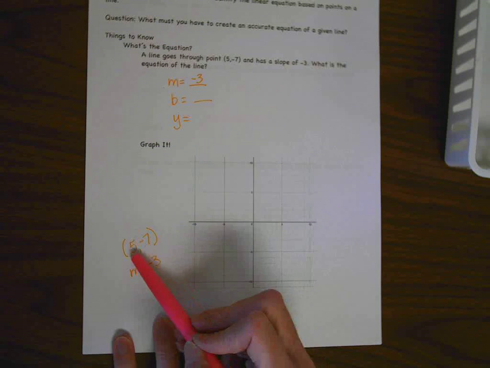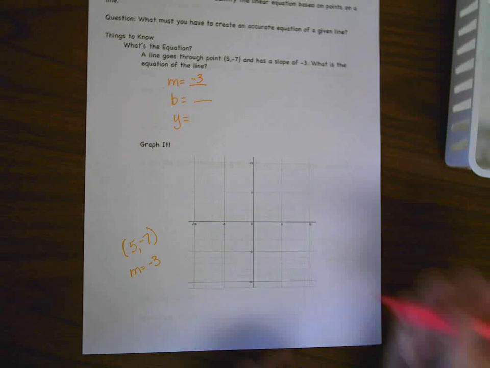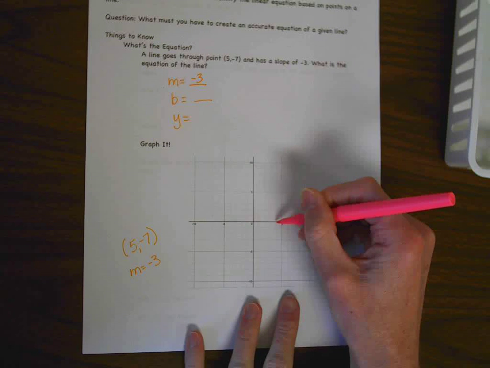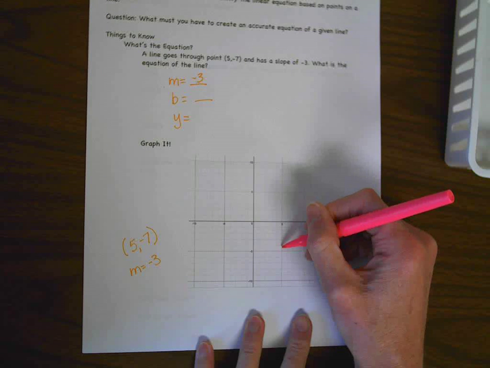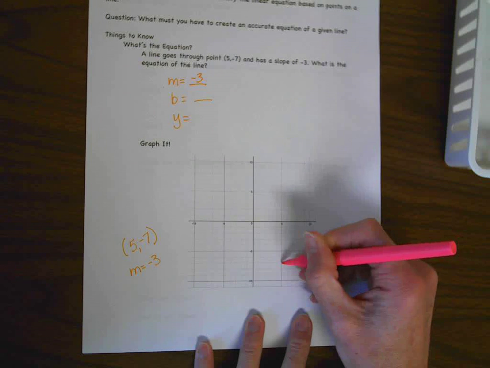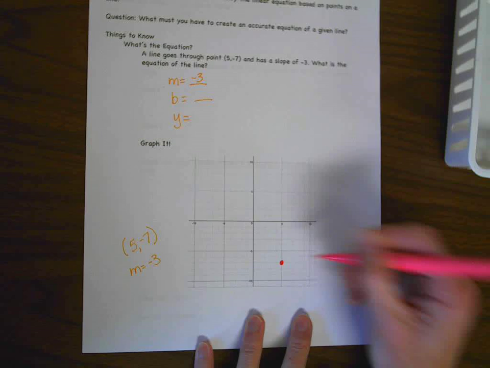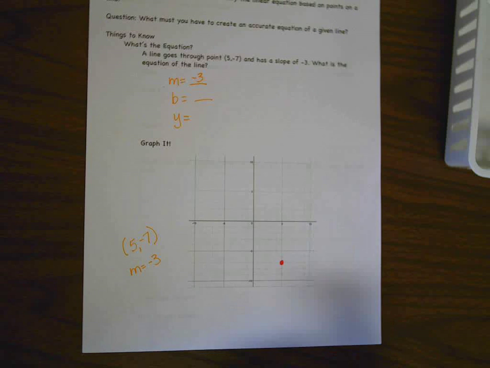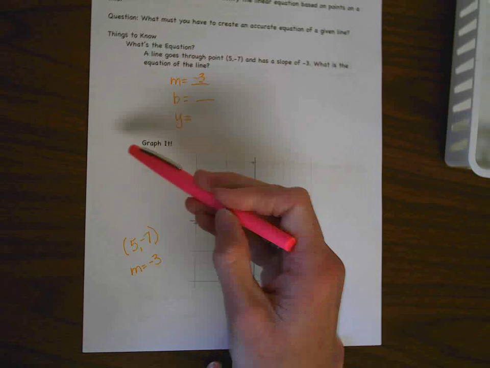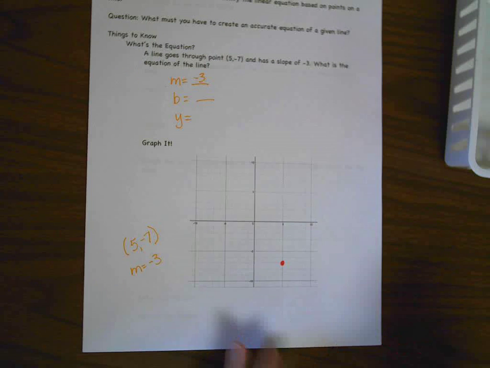So it says to the right 5, down 7. You're going to go to the right 5: 1, 2, 3, 4, 5, and down 7: 1, 2, 3, 4, 5, 6, 7. And we're going to put a dot because that's a point that they gave us. Now, knowing that the line is going to be negative, it has to travel this way.